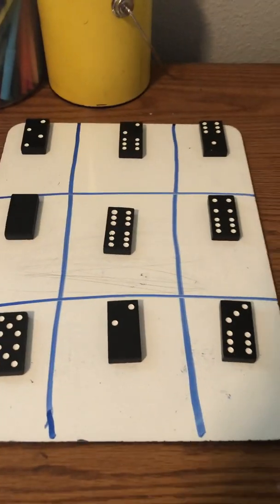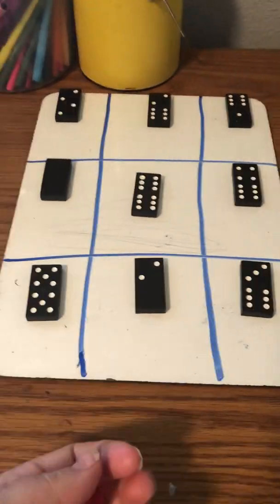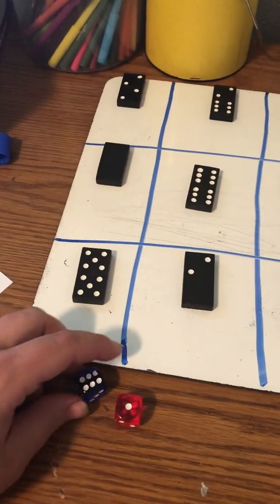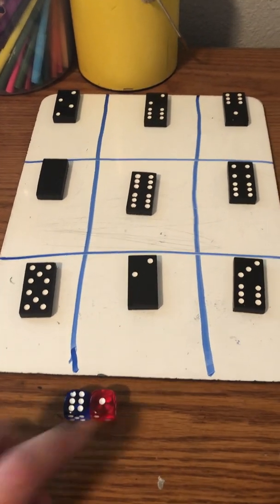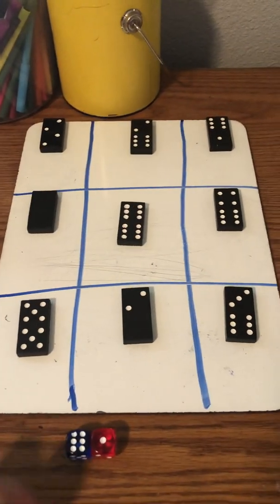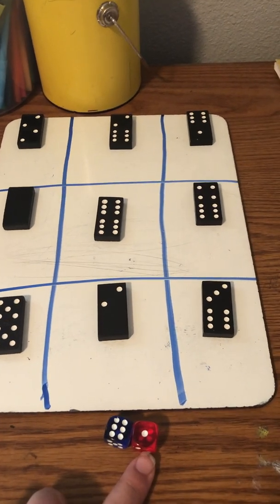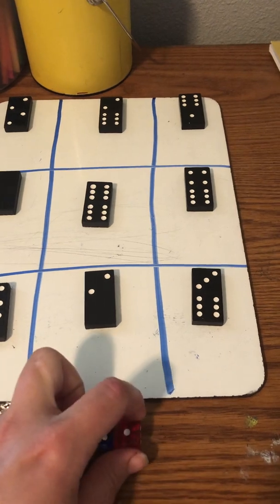Another way that you could play is you could use your dice, and you could roll the dice and count. So 1, 2, 3, 4, 5, 6, 7. And then I'm going to have to match and see if I can find a 7 on there. So this helps with subitizing. So you can see there's a 6 and a 1. That's also adding. I mean, if you want to do adding, you do 6 plus 1.